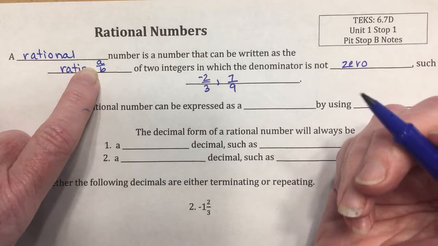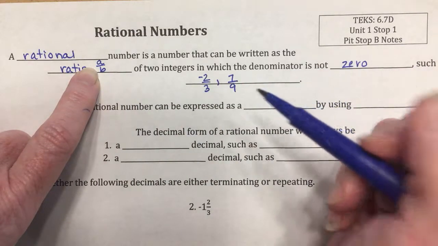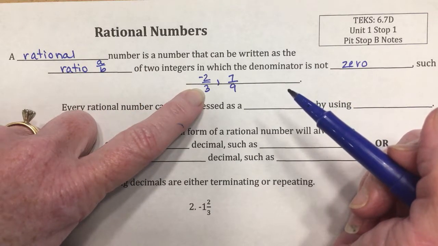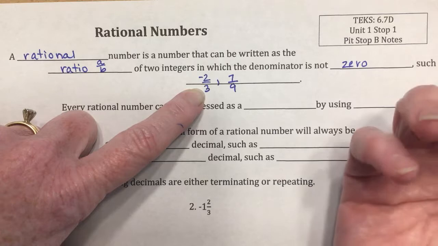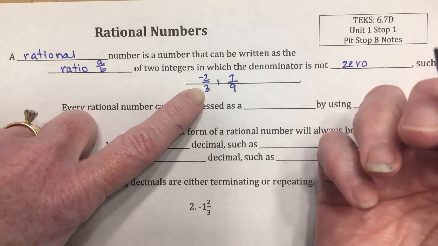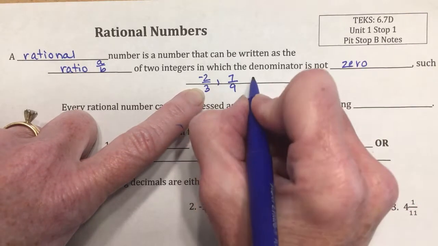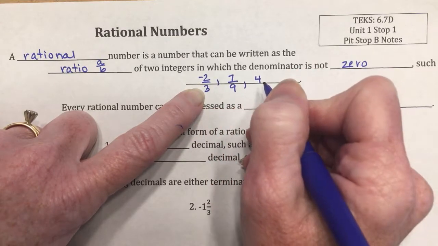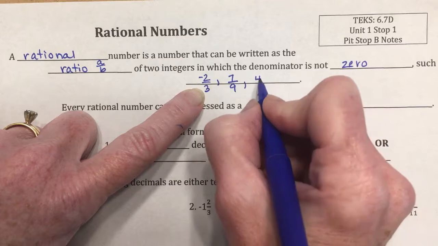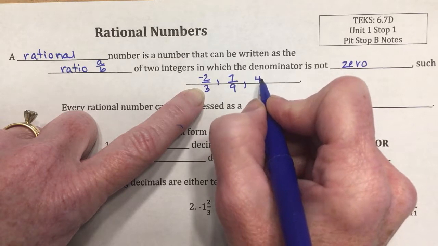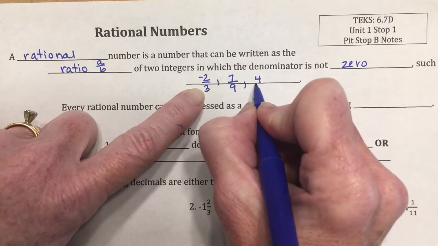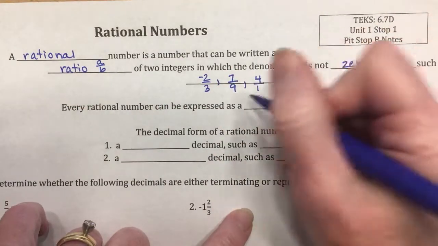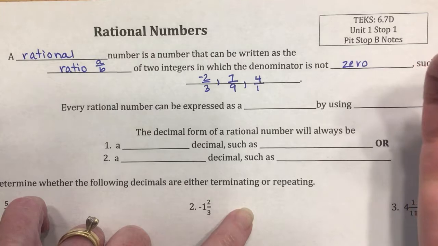All right, so any number that can be written as a ratio, A over B, where the denominator, this bottom part down here, is not a 0, is what makes a rational number. So numbers like 4, if you have a whole number 4, that's a whole number, but it's also a rational number because I can write 4 as a fraction, right? If I make 4 into a fraction, I write it as 4 over 1. Well, are those two integers? Yes, and the bottom's not 0, so then that also is a rational number.